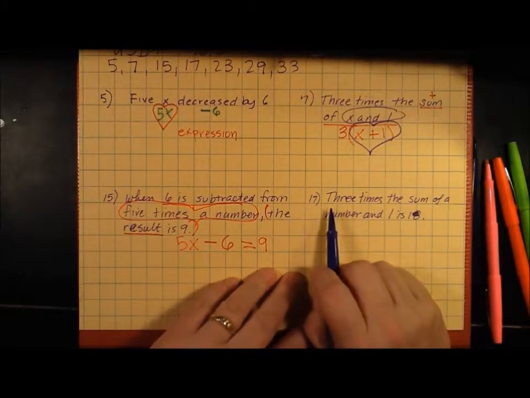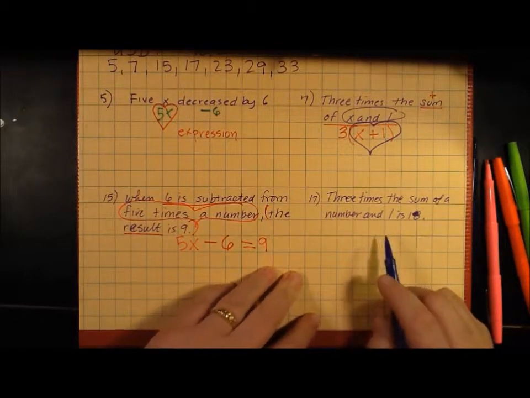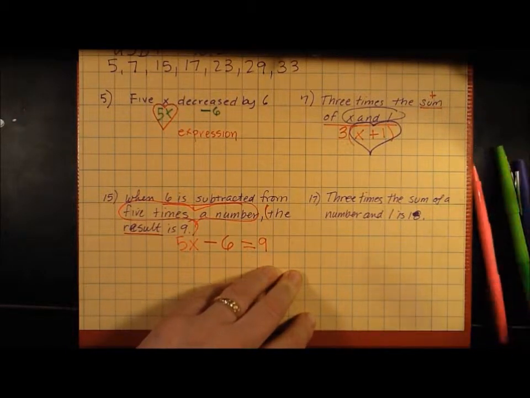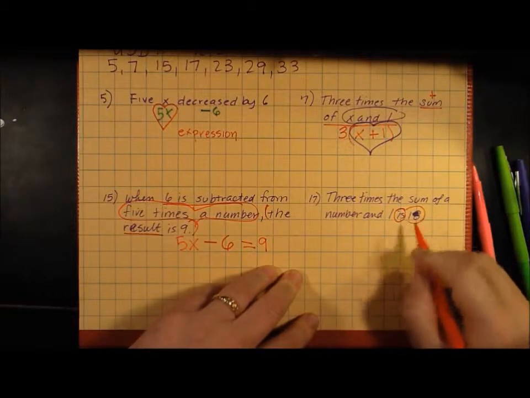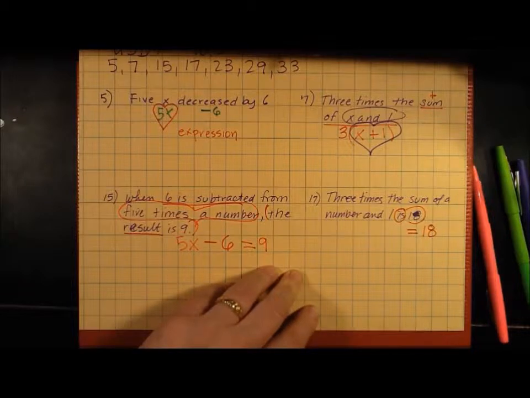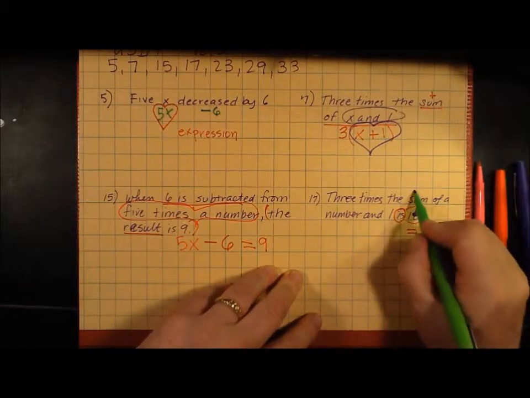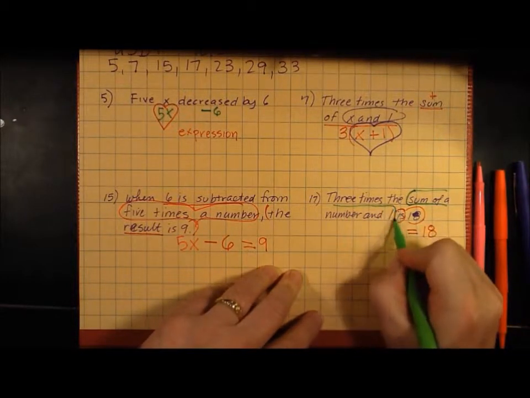Here's another one, number 17. 3 times the sum of a number and 1 is 18. So that kind of tells me that that might be part of the answer. So I'm going to start with that. Is 18. 3 times the sum of a number and 1. Well, I'm going to see the words the sum of a number and 1.